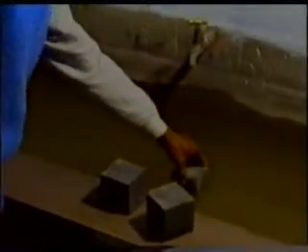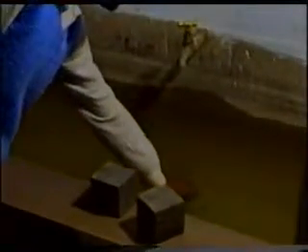The other two cubes are also removed from the mold in a similar fashion. The cubes are then placed under water at a temperature of 27 plus minus 3 degrees Celsius.